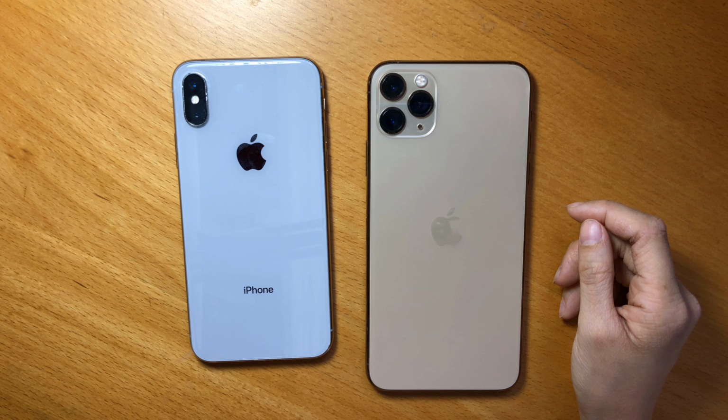So whether you're upgrading from an iPhone 5S, iPhone SE, 6S, 7, or even iPhone 8, the process is going to be the exact same on every single device. But in this example, today I'm going to be upgrading last year's iPhone 10 Pro to the new iPhone 11 Pro Max.